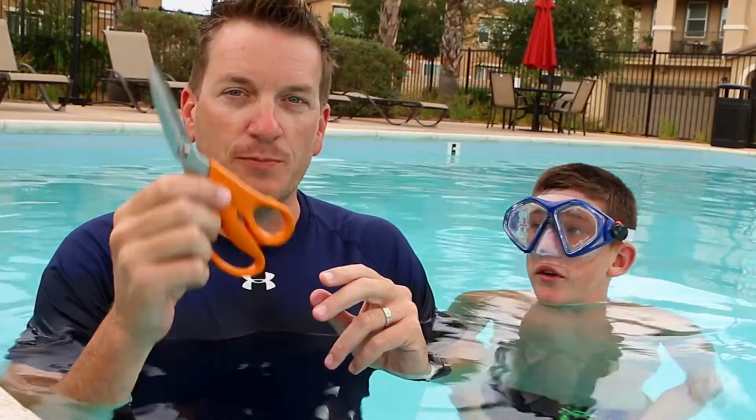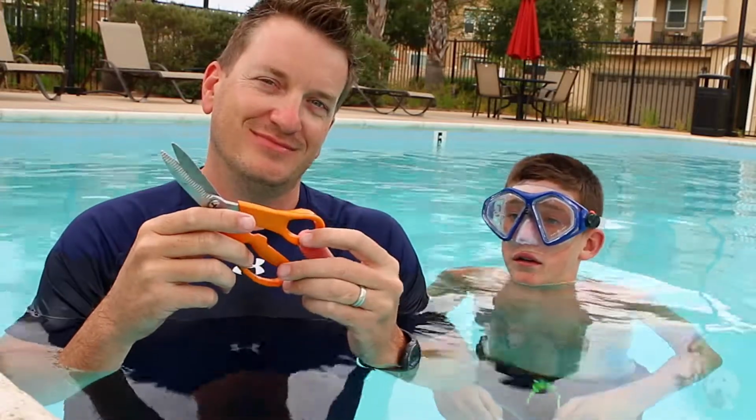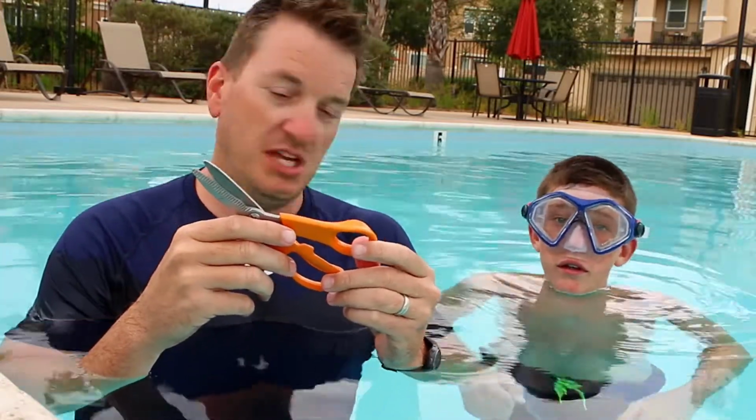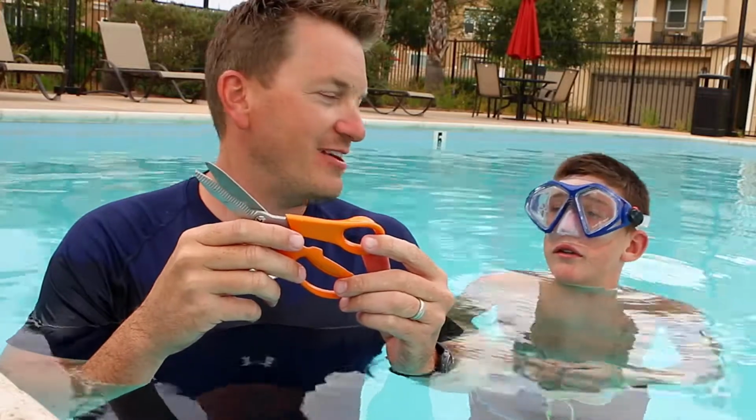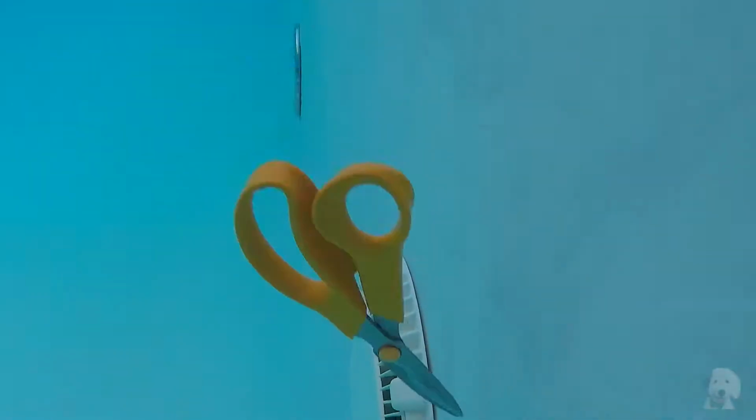Now we have a real pair of scissors. They're made of metal and they have a little bit of plastic on the handles. What do you think? Sink or float? I think it will sink. All right, let's try it out. 1, 2, 3. They went all the way to the bottom. They sank.